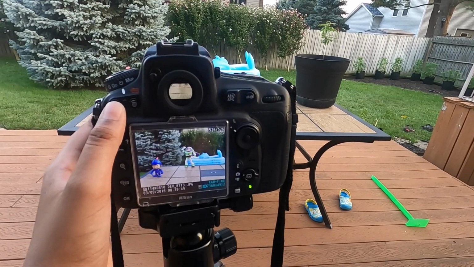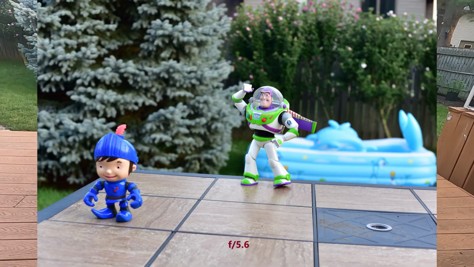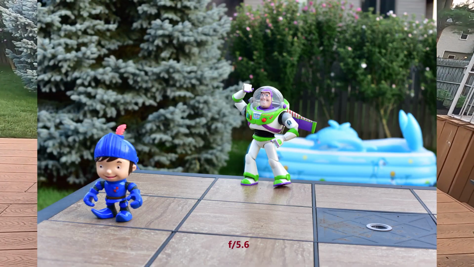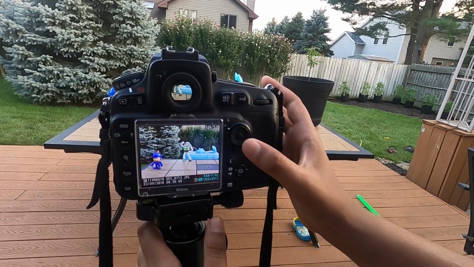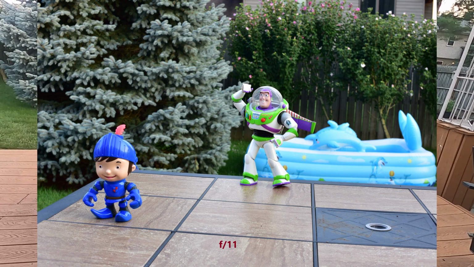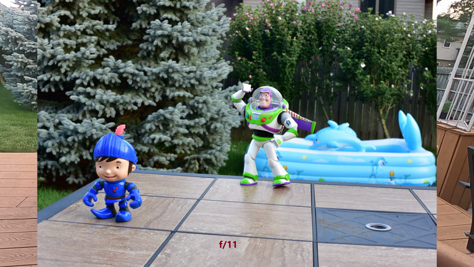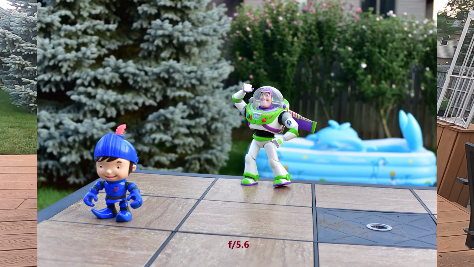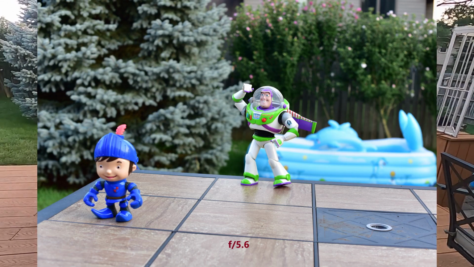Okay everybody, so in this new picture, you can see Mike and the background are getting blurrier. So if I go back here, they're clearer. Then when I go back to the picture we just took, you can see they're getting blurry.